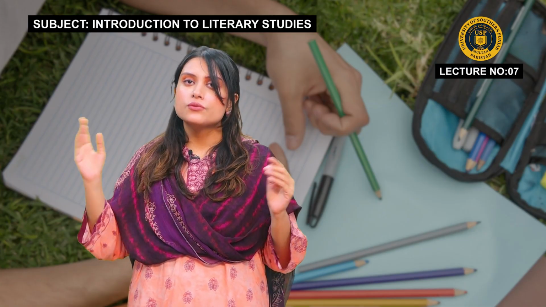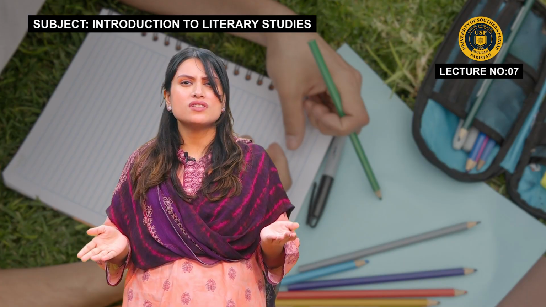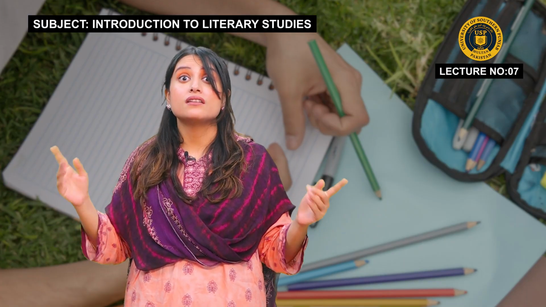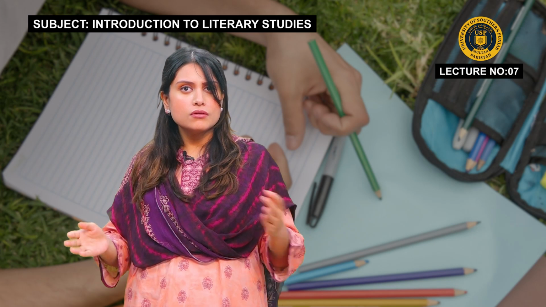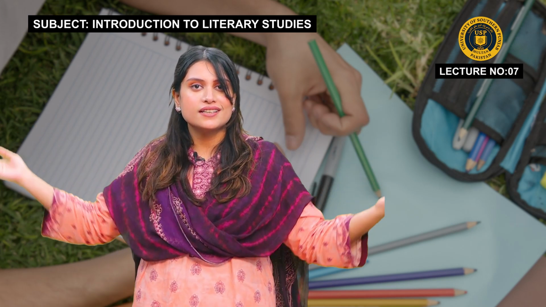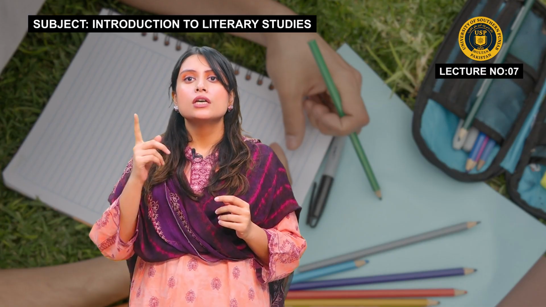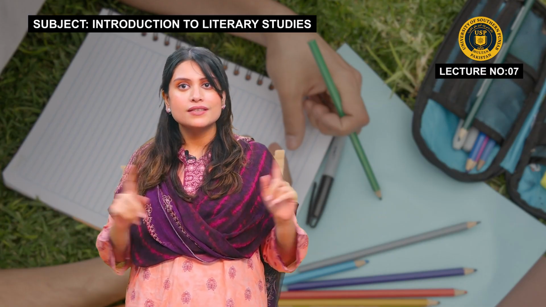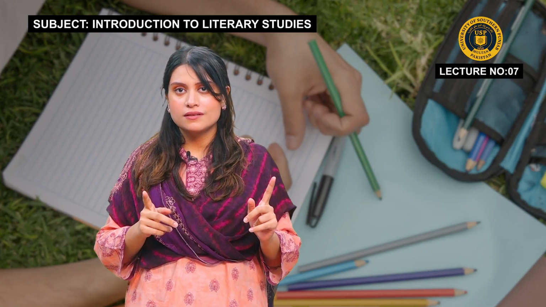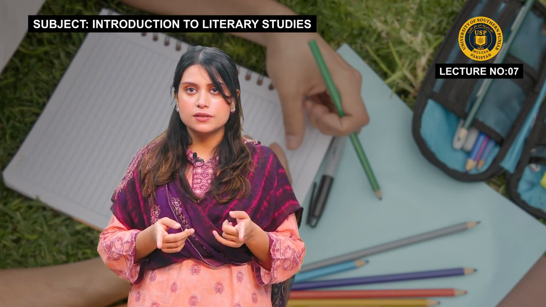First line is, the sun rose at 5:10 a.m. and the temperature reached 40 Celsius by noon. Second line is, the sun, a golden coin, rolled slowly across the sky. Which one feels like poetry and why? You've probably noticed that the second line is imaginative, emotional, and rhythmic. That difference is exactly what we are exploring today.